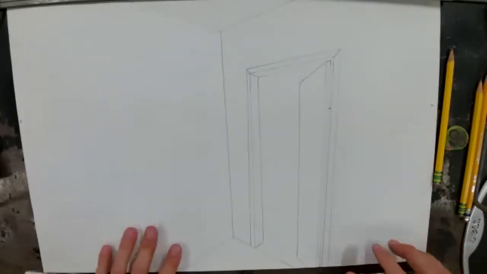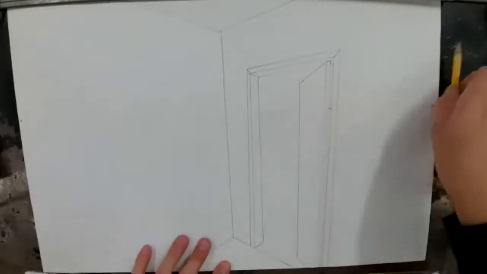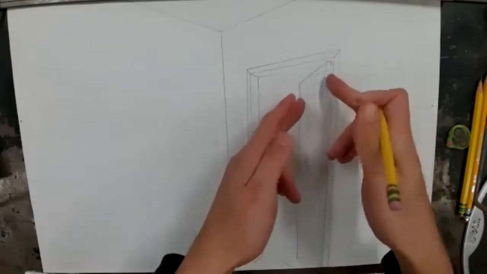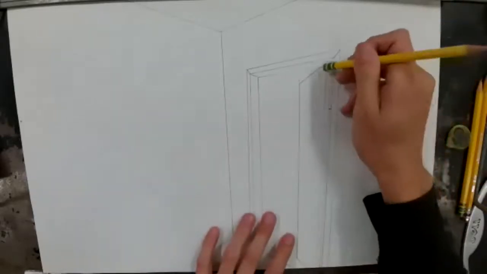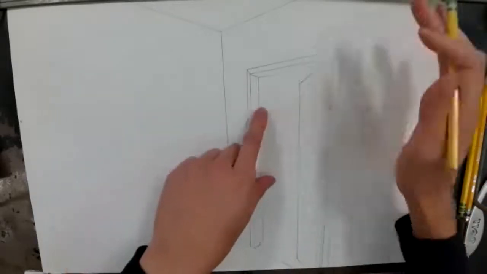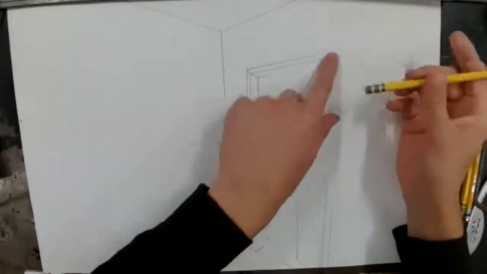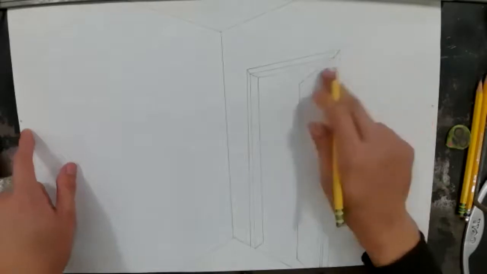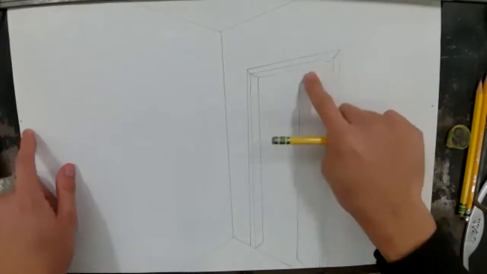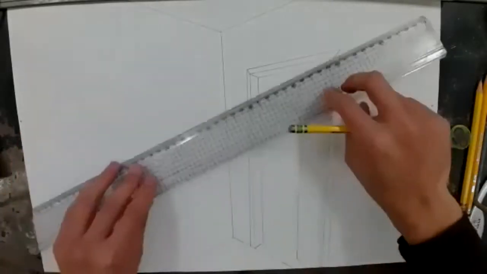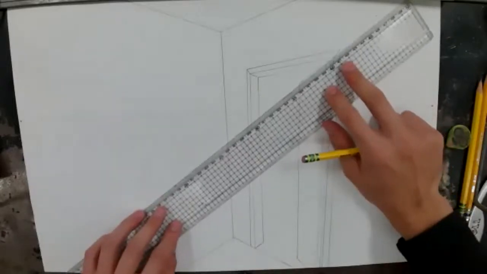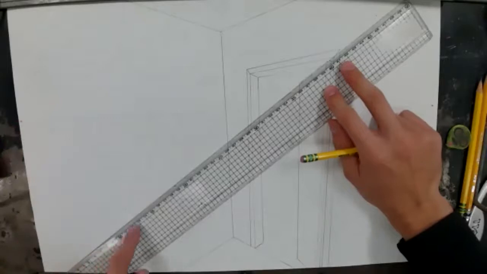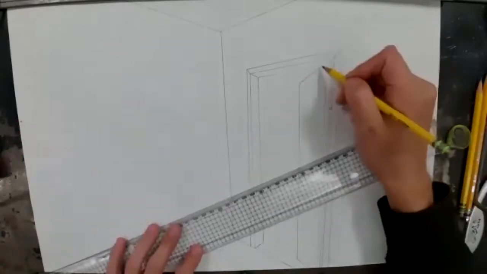Okay. So I have my door. There's straight lines and it's connected to, actually, this slanted door does not connect to the vanishing point. This and this do not connect, see? Because it's an open door. So this is my vanishing point and it goes down.